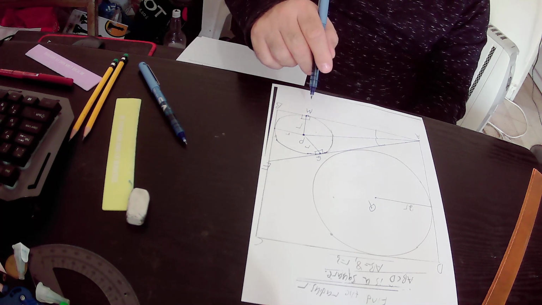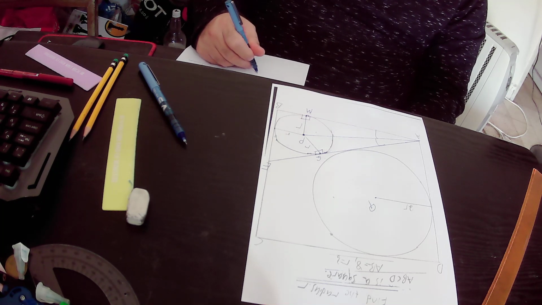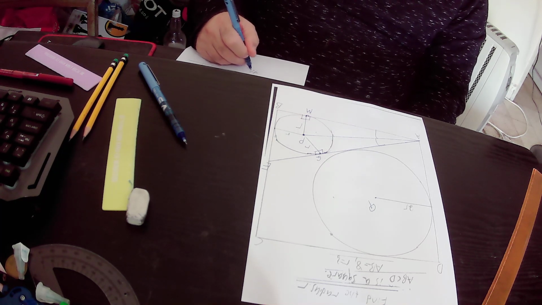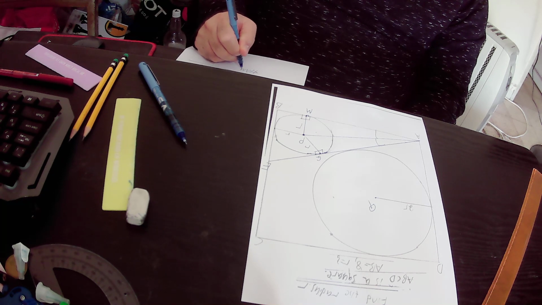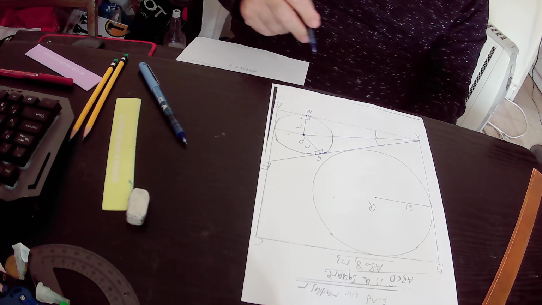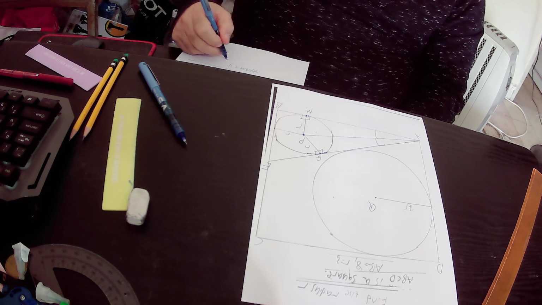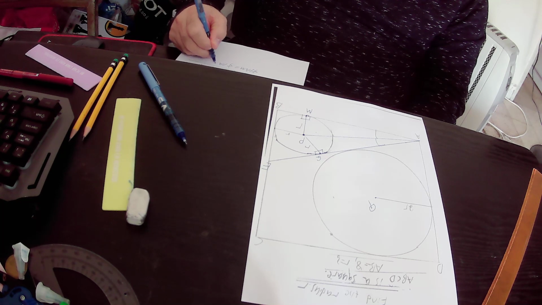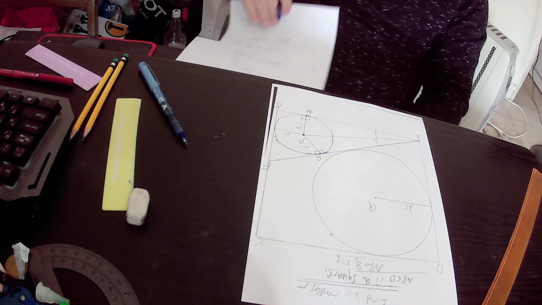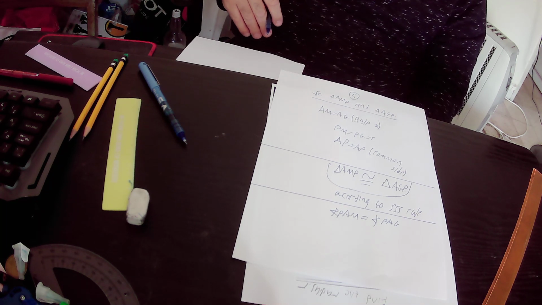Angle PAM, this angle, is equal to angle PAG, this angle. Okay, angle PAM equals angle PAG.